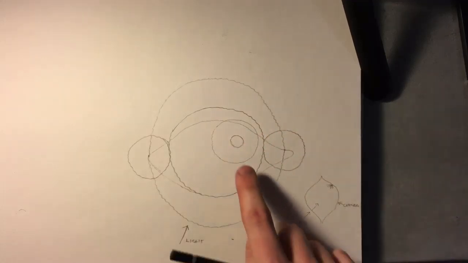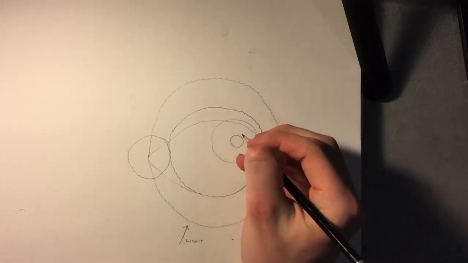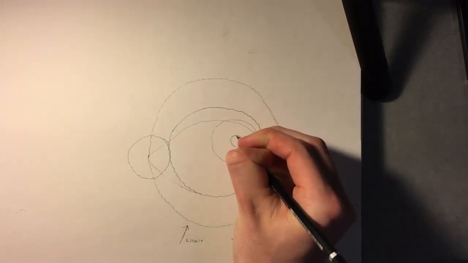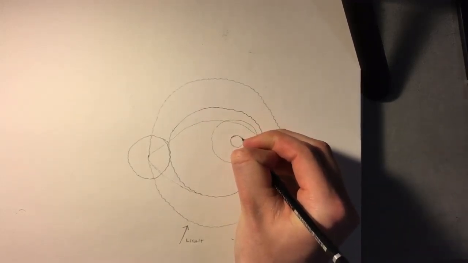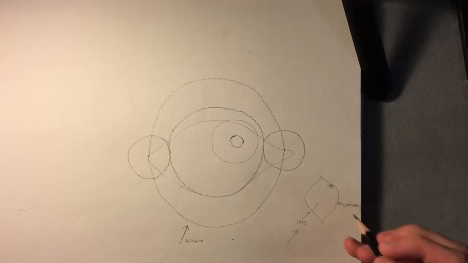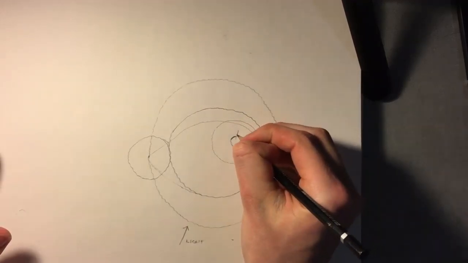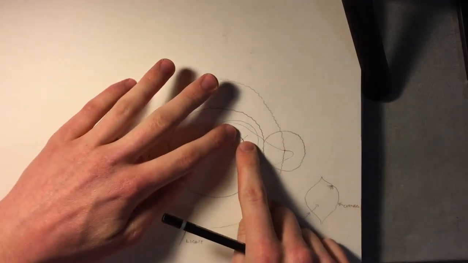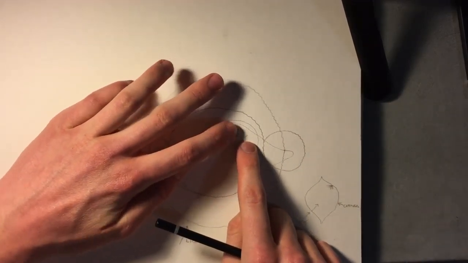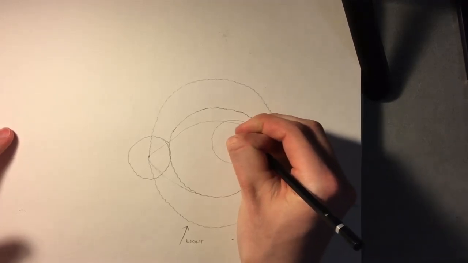And because your pupil is the same shape as your iris, it's actually going to be dark on the far side. Whereas your cornea is going to show up lightest on that side. So we draw the lightest part of your cornea, it's going to be purely white. So let's just draw the extent of that white part right here.